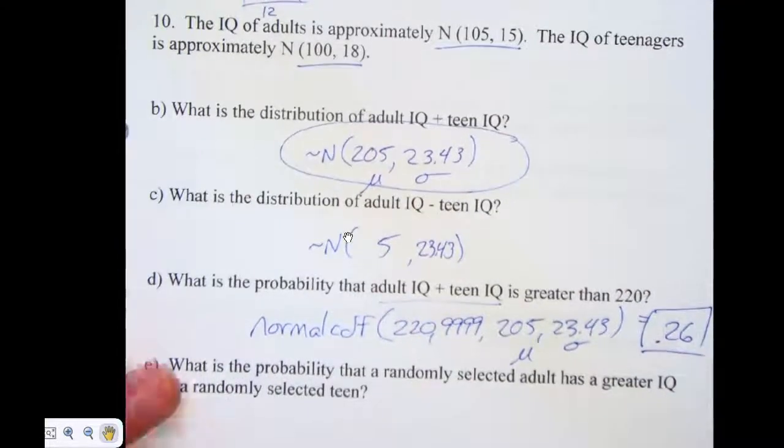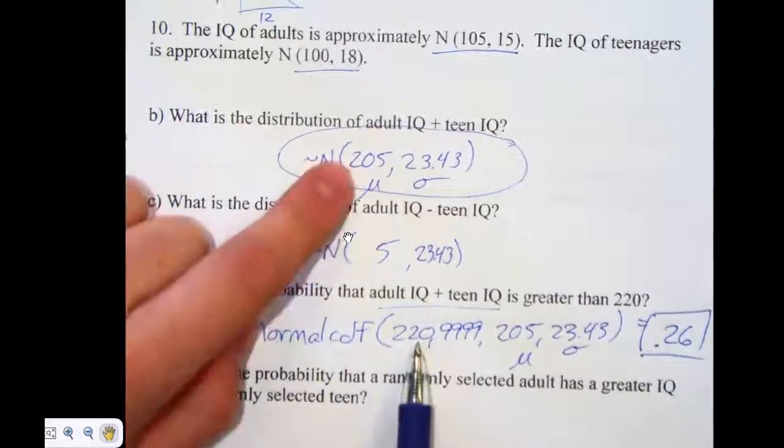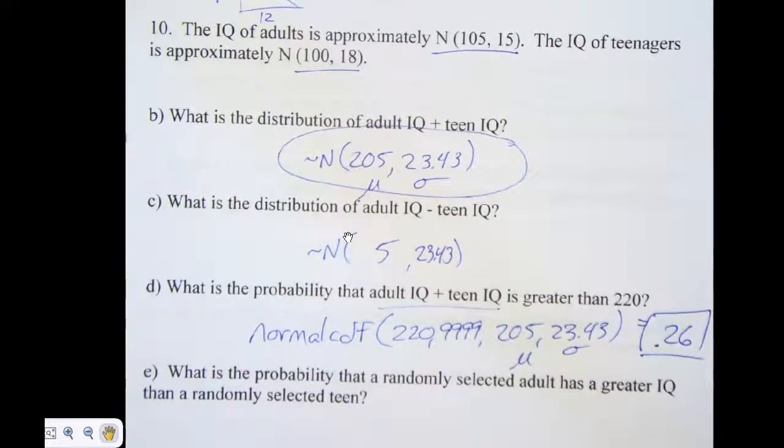So it should be smaller than half, right? Because I'm above the mean. 220 is bigger than the mean, and I'm already above the mean, and I'm looking up. So it's going to be less than 50%. How many got 0.26 there?